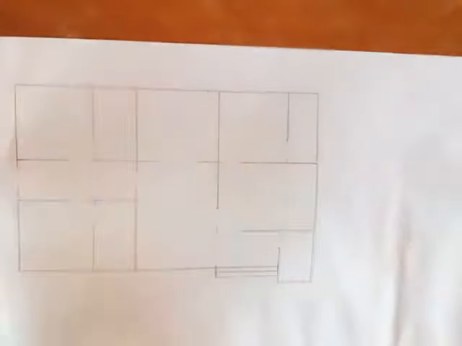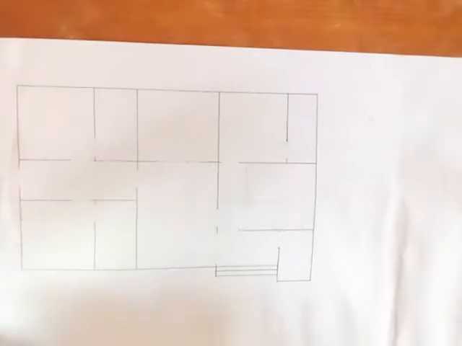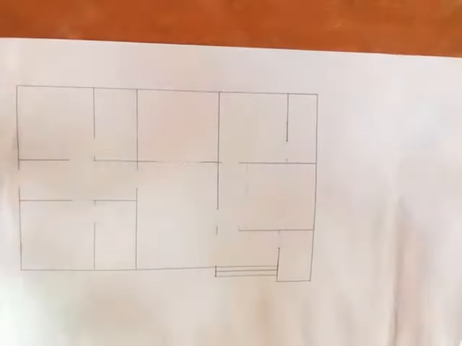So this is the plan, and all these walls are external parts of the walls. So we need to put the internal part of the wall so that we can get the thickness of the walls. So here we have the steps.